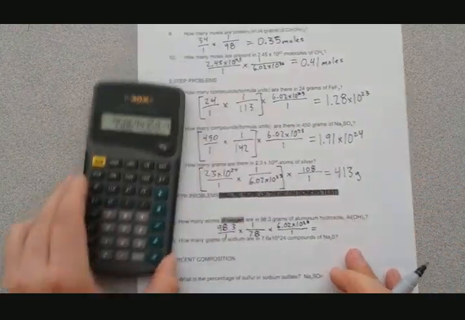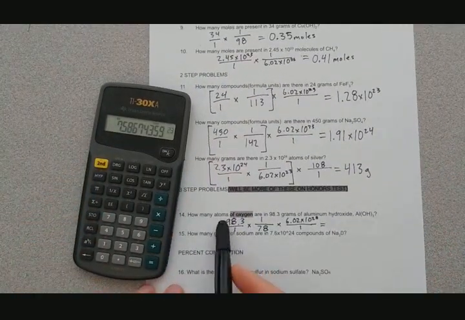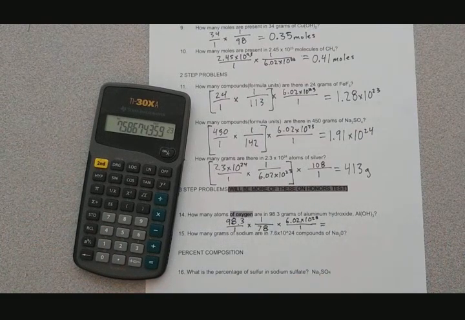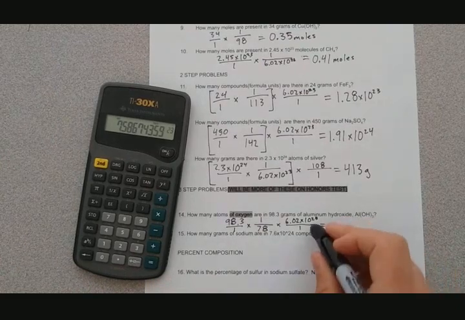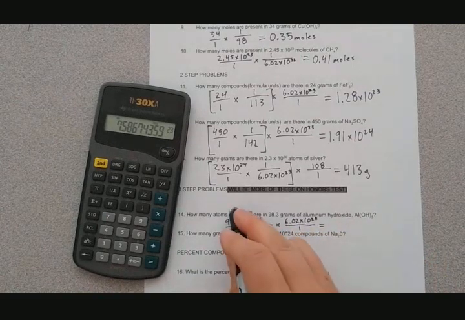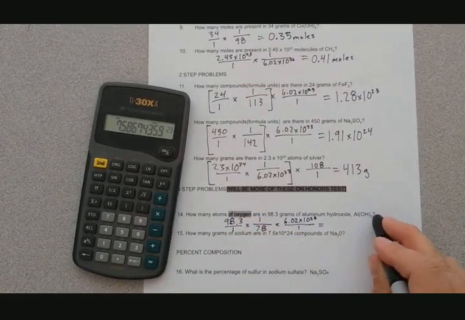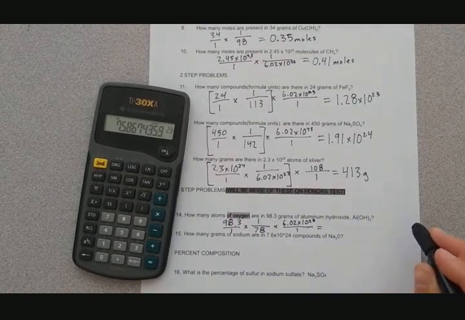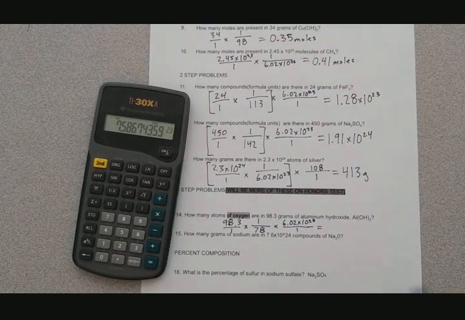But we're looking specifically for how many atoms of oxygen. What we just found was how many compounds of aluminum hydroxide there are in 98.3 grams. So how many oxygen are going to be part of each compound of aluminum hydroxide?